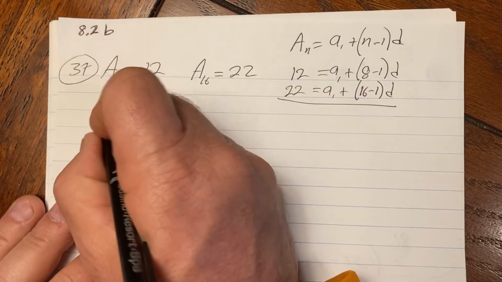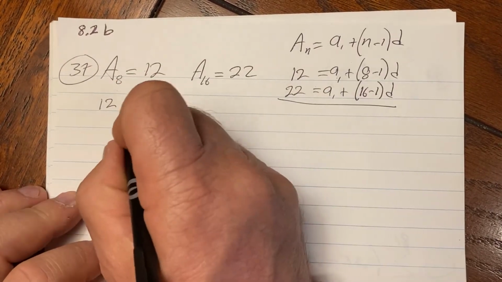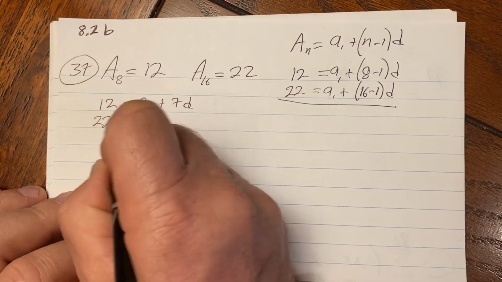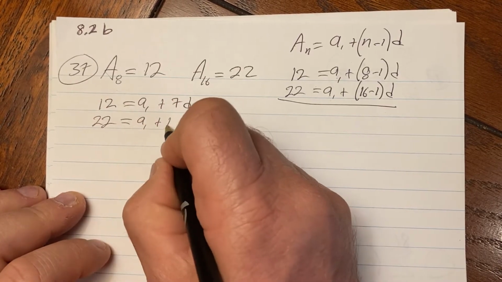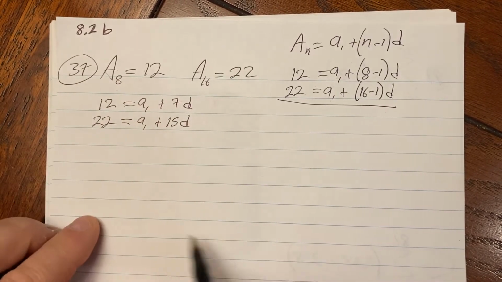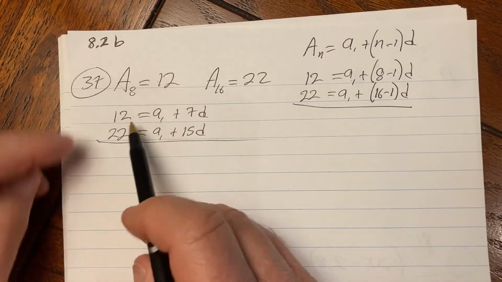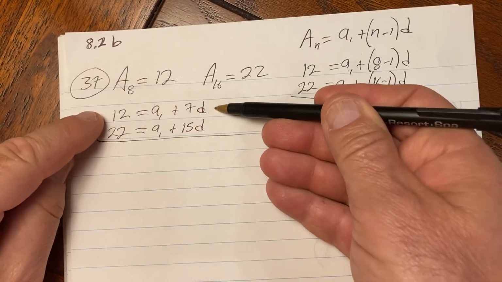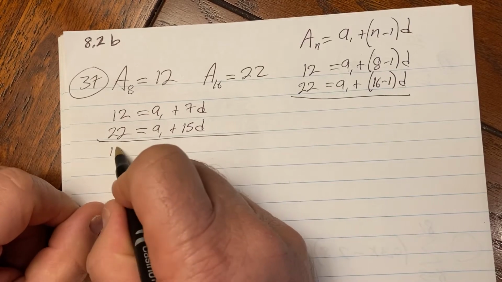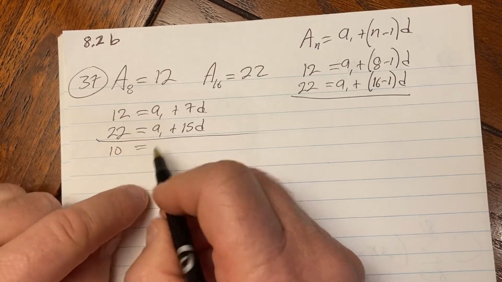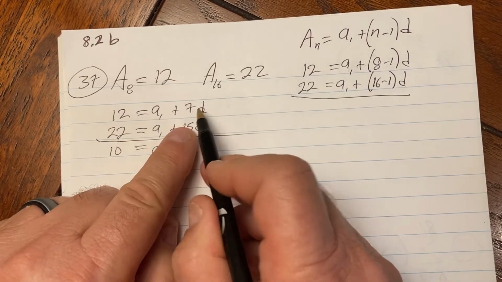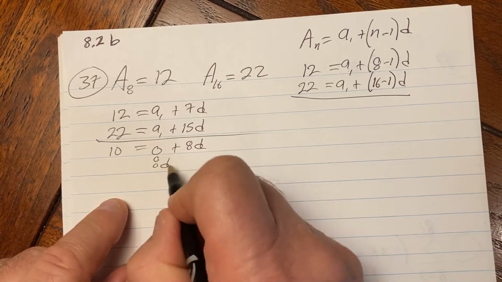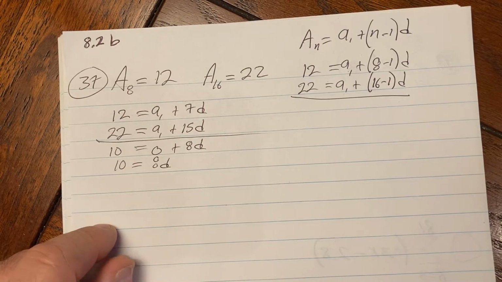So I'm going to rewrite that. 12 equals a sub 1 plus 7d. 22 equals a sub 1 plus 15d. 2 equations, 2 unknowns. Let's solve this. Take the bottom equation minus the top equation. 22 minus 12 is 10. This minus this is 0. 15d minus 7d is 8d. 8d equals 10. Divide both sides by 8.